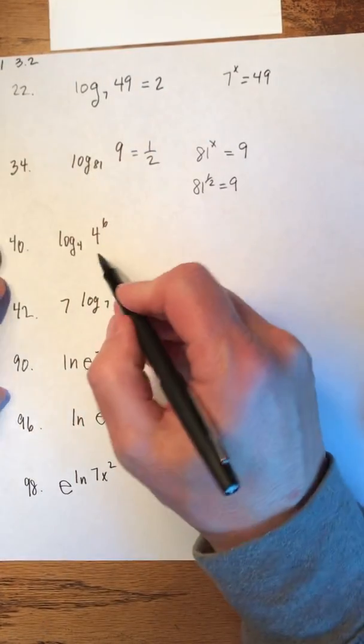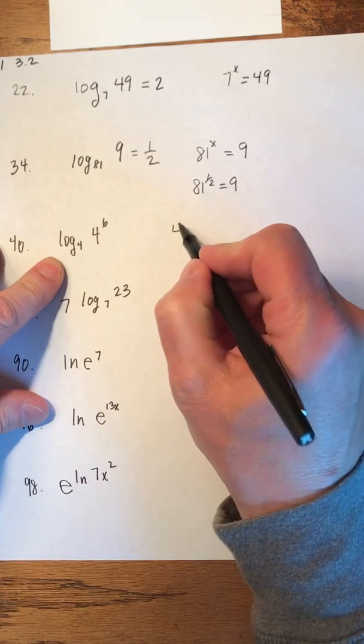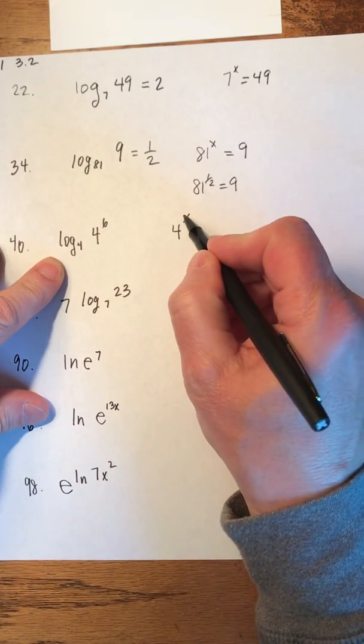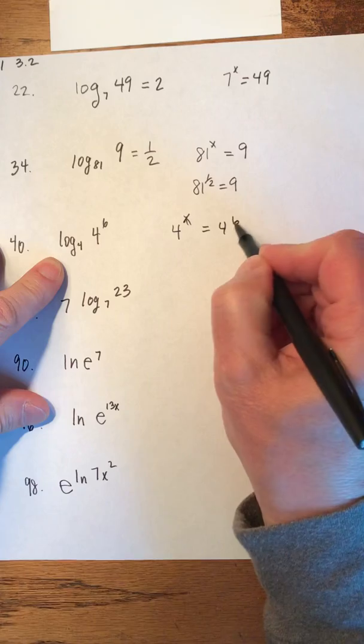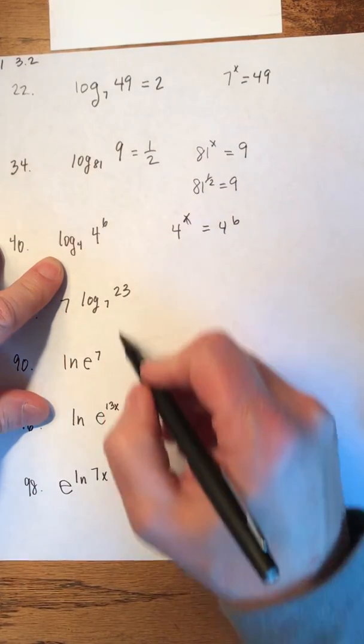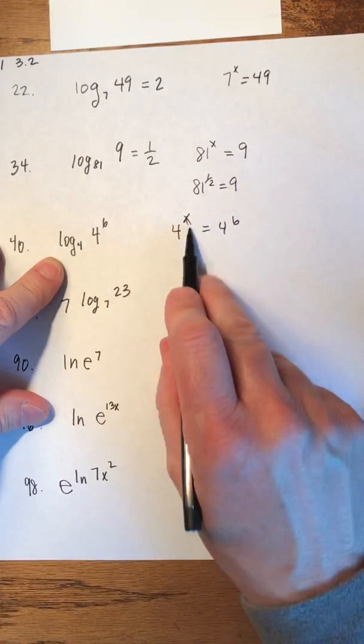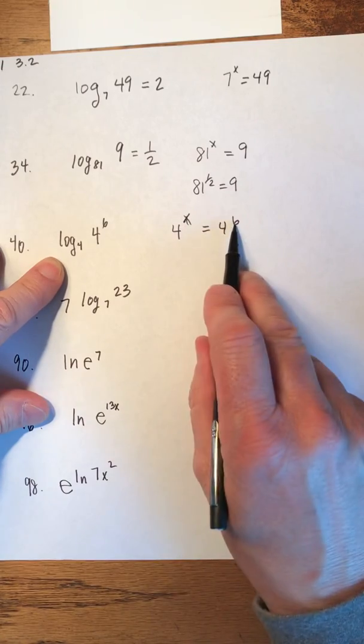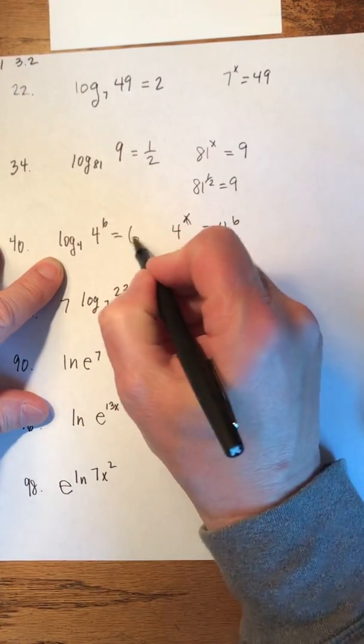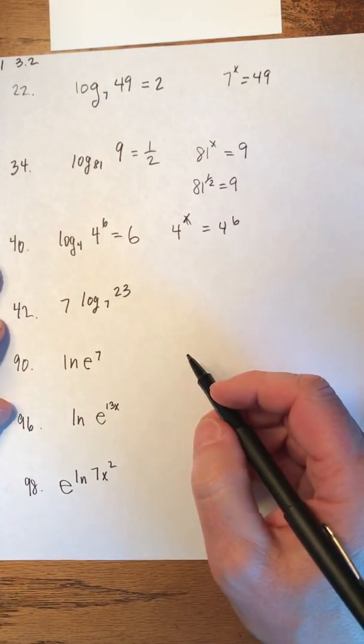This one here really says 4 to what power equals 4 to the 6th? Well, x would then have to equal 6. Doesn't that make sense? 4 to what equals 4 to the 6? Well, then x is equal to 6. So the answer to this one is 6.